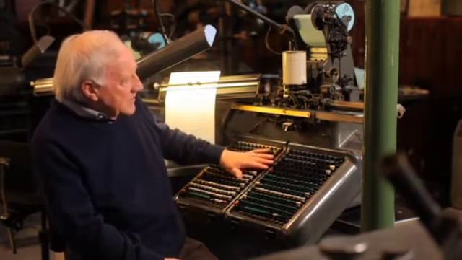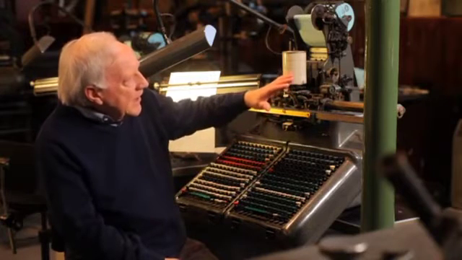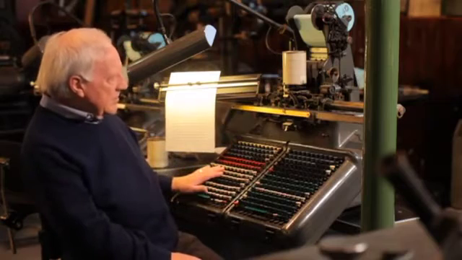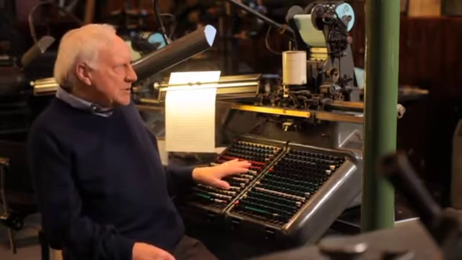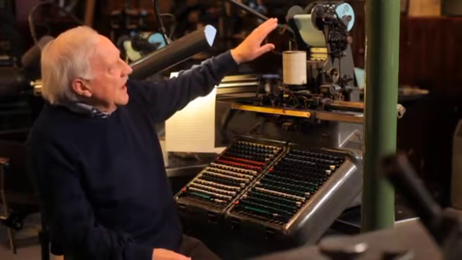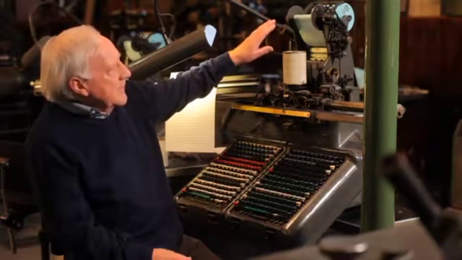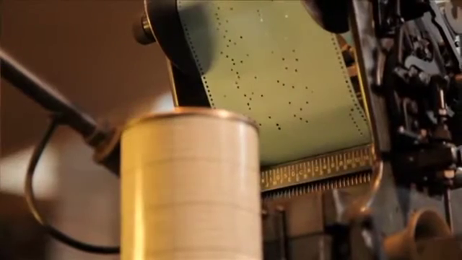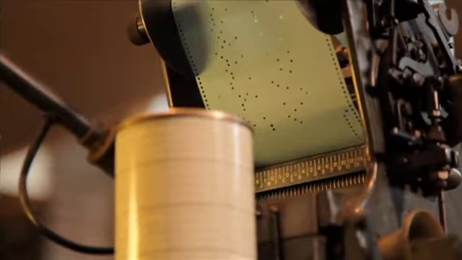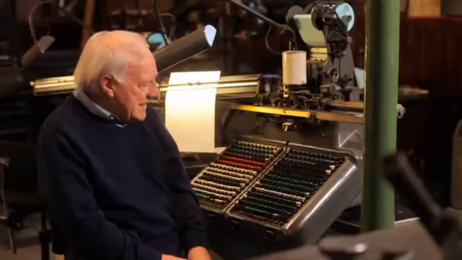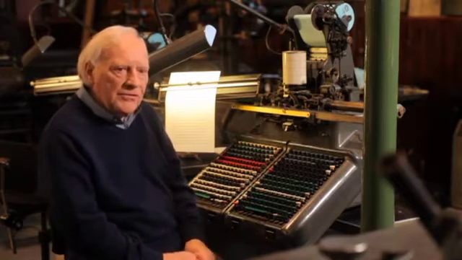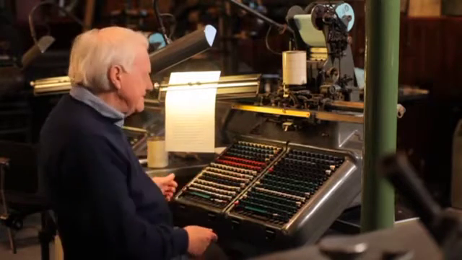This in front of me is the keyboard, and allied to it is a casting machine. The keyboard sets the type and also punches a spool of paper, and the spool of paper is read eventually by the caster. I'll just give a quick demonstration of how a few lines of a book would be set.